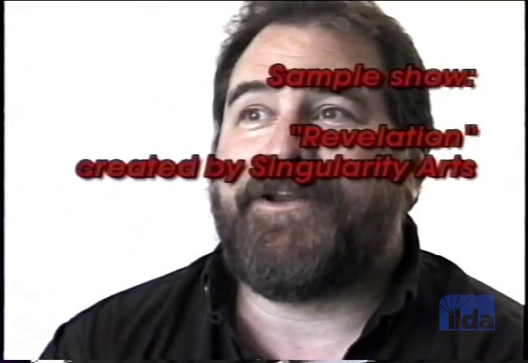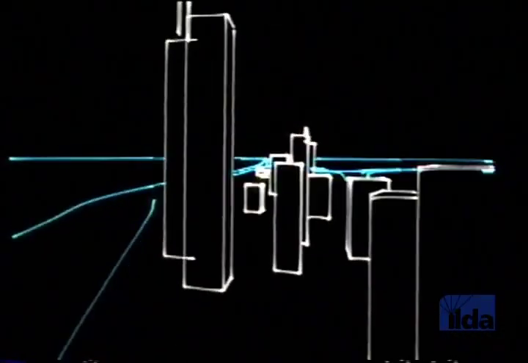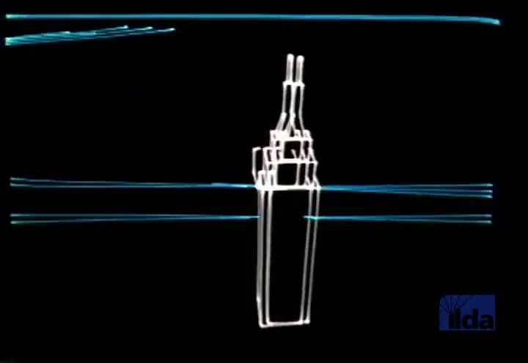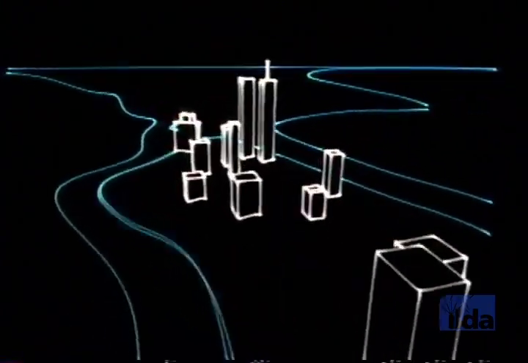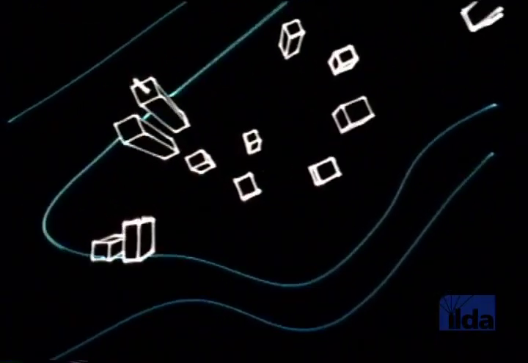The very first time that I saw it was the presentation that Singularity Arts did, Revelation, and it definitely was a revelation. It lived up to its title, and for me, I was just speechless when I saw it, because it was the door that I was looking for, which would allow one to create very sophisticated computer graphics.